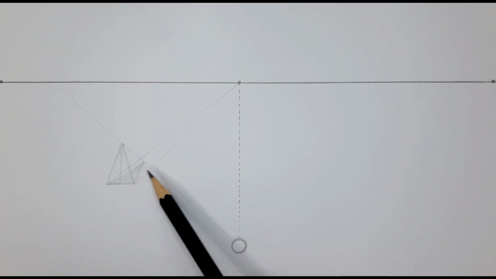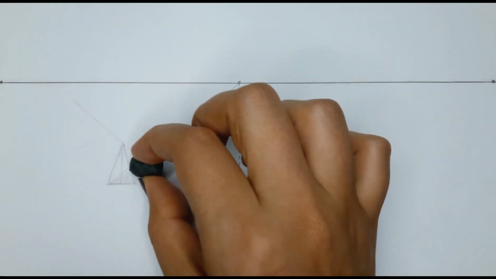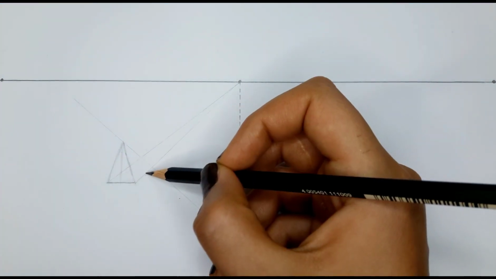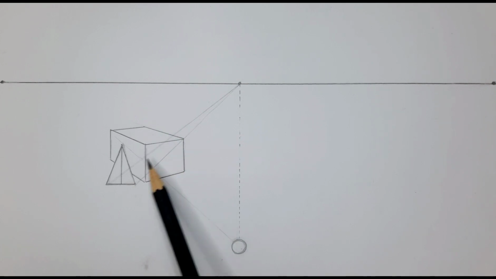Now I'm going to draw a box that is placed right in front of this cone. I have two vanishing points, so it's a 2-point perspective. But first, let me clean this shadow on the ground. I'm going to draw my second shape somewhere about here. So now we have our object here.